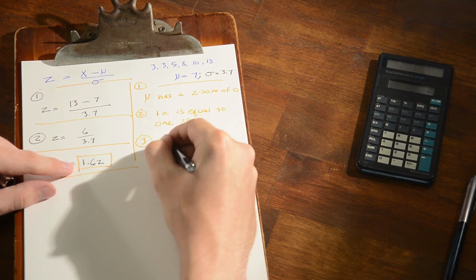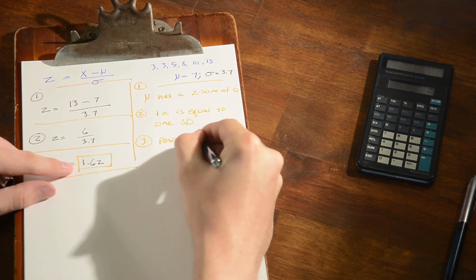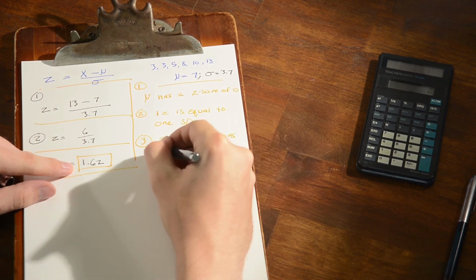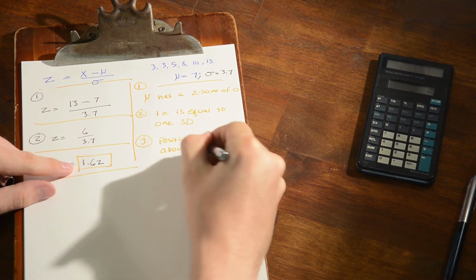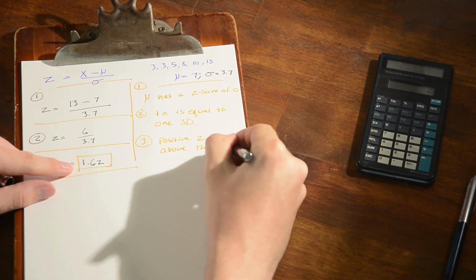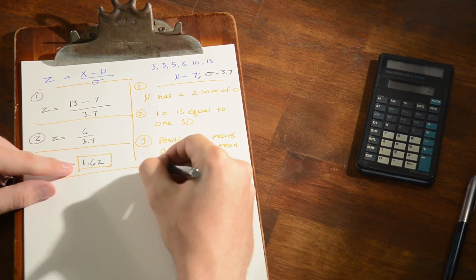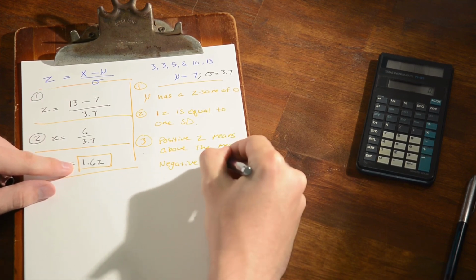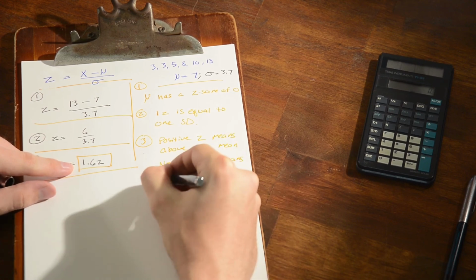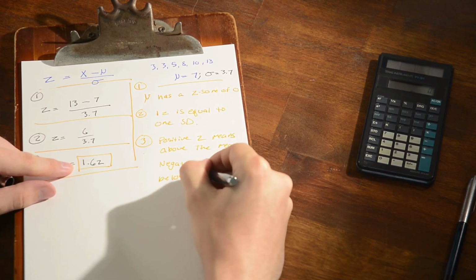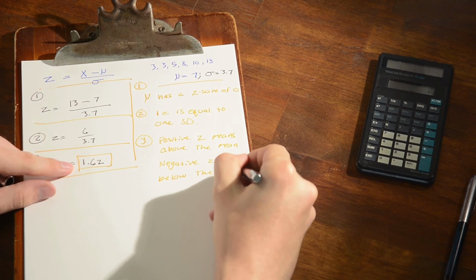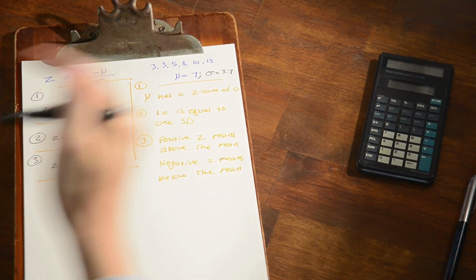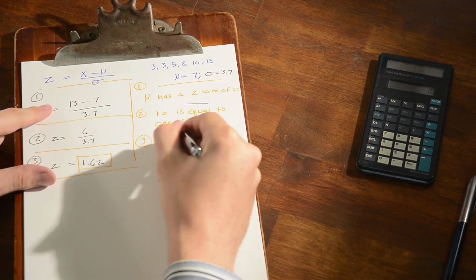Positive z means our data is above the mean, while negative z means below the mean. We'll go ahead and separate these out just for some extra clarity.